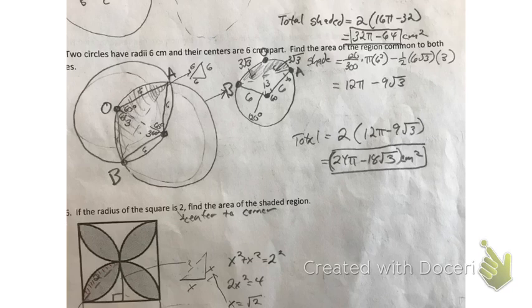In order to find the area of this, you do have to divide it into a 30-60-90 triangle so that you can find the height and the base.